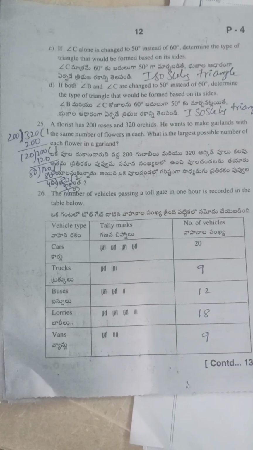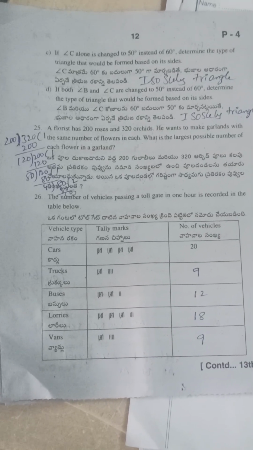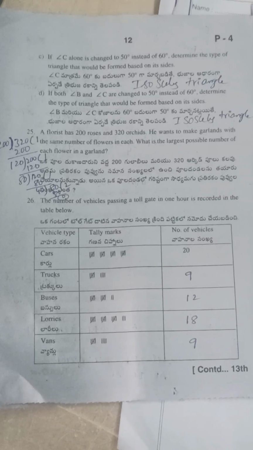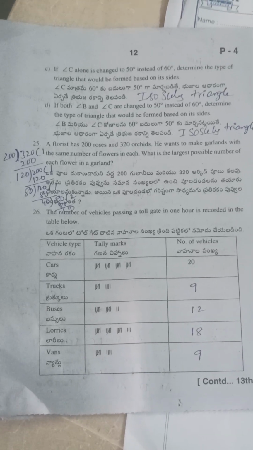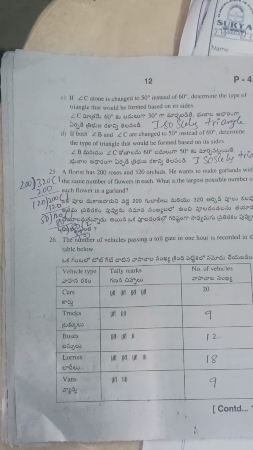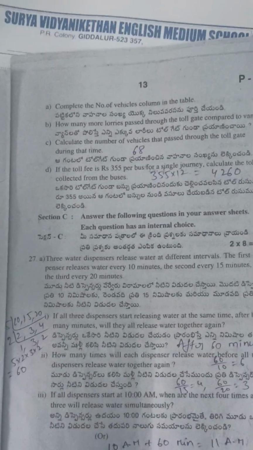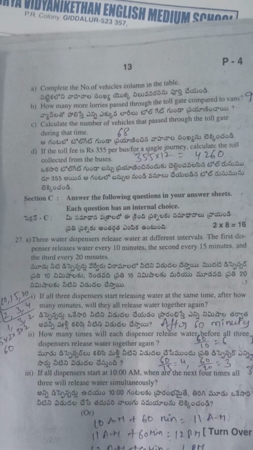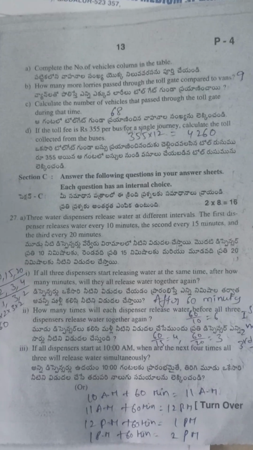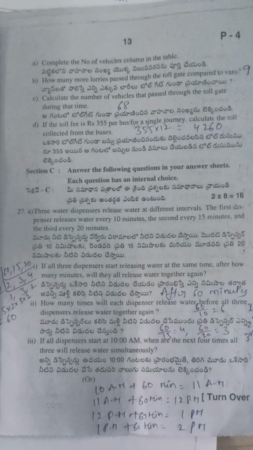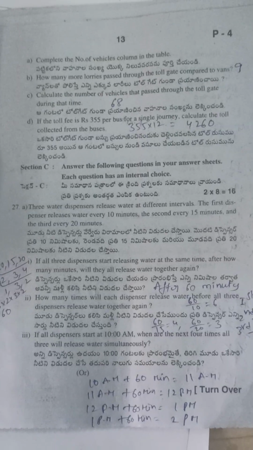So next, the number of vehicles passing a toll gate in one hour is recorded in the table below. Cars is 20, trucks is 9, buses 12, lorries 18, vans is 9. So complete the number of vehicles column in the table. How many more lorries passed through the toll gate compared to vans?